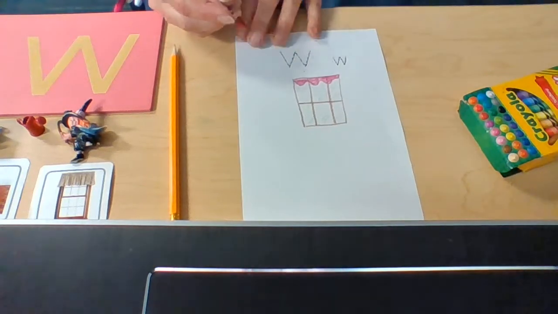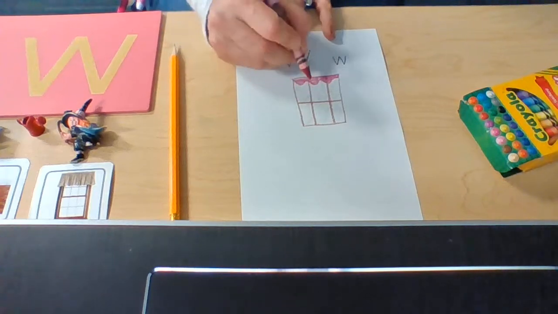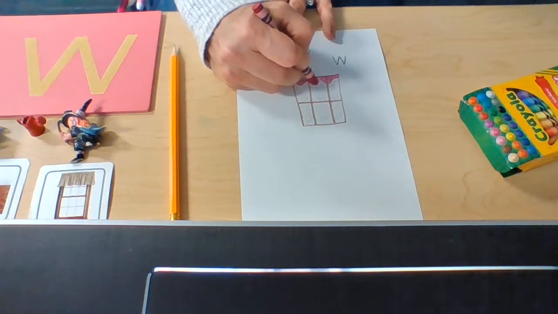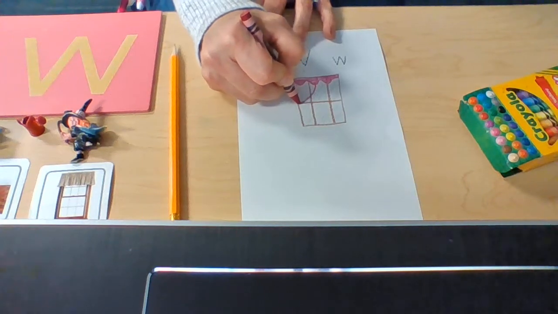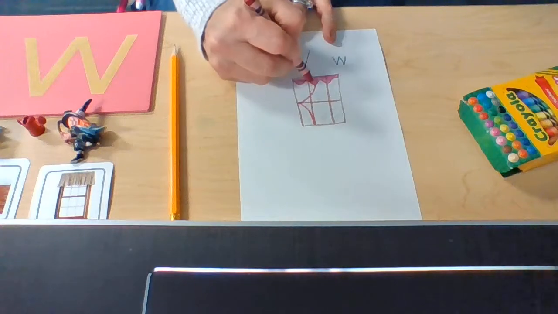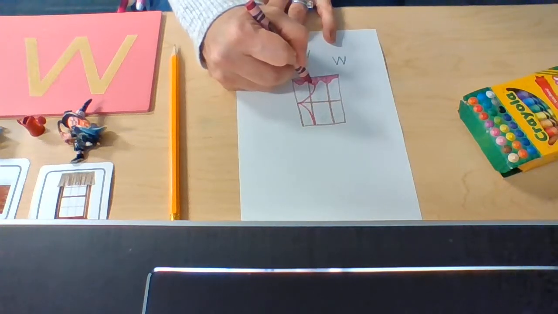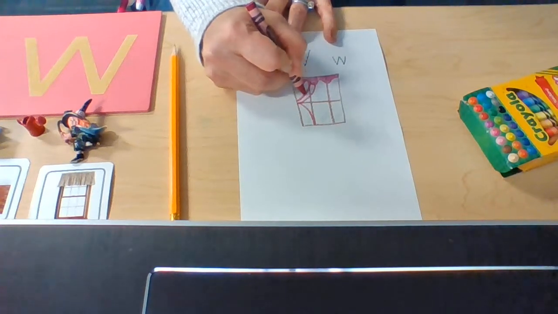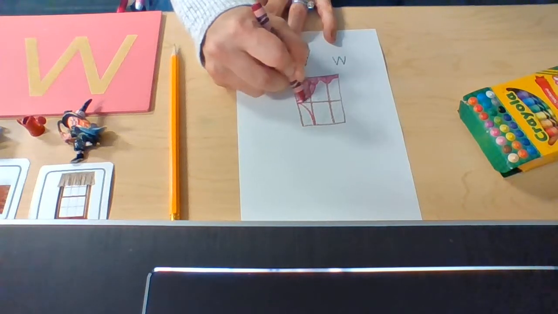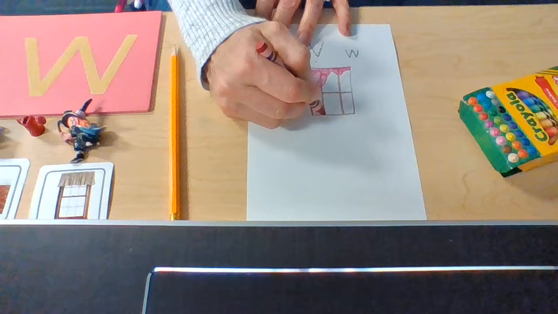Okay. Now I'm going to go to the middle, and we're going to bring a line to the center edge and then a line down. And then I'm going to make another line next to that and color in that curtain right over top of the window.